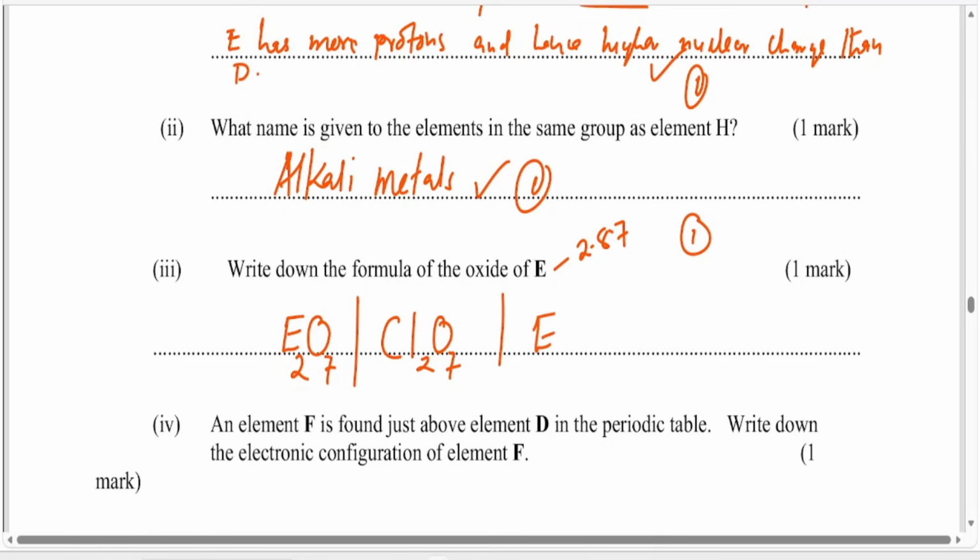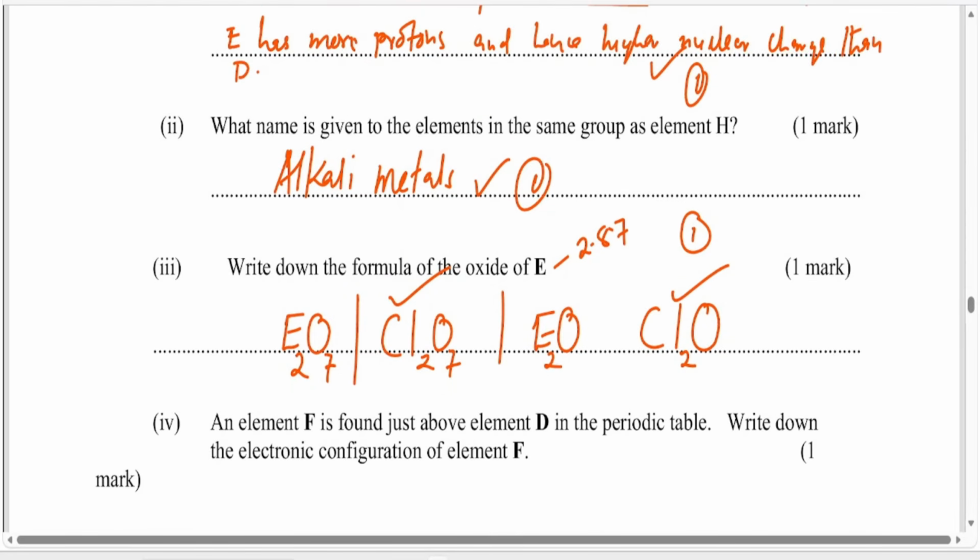We can still use valence 1, whereby E picks 1 and oxygen picks 2, so E picks 2 and oxygen picks 1. So it becomes Cl2O, or you write it Cl2 oxygen. So all these are correct formulas for this particular element, the oxide of this element.